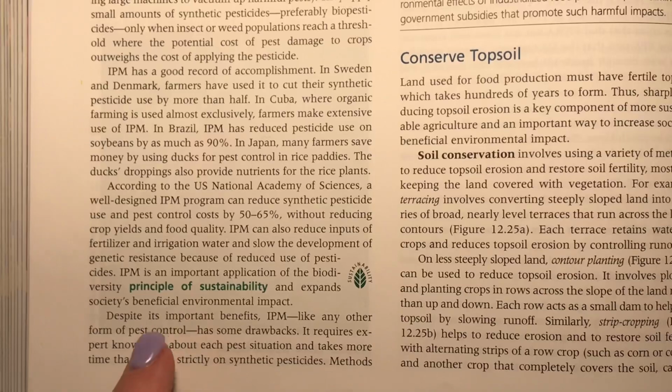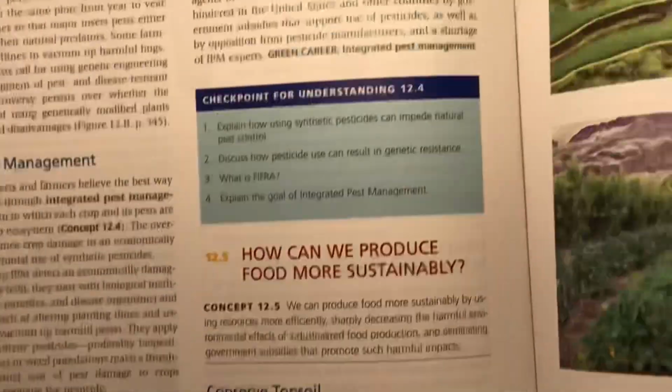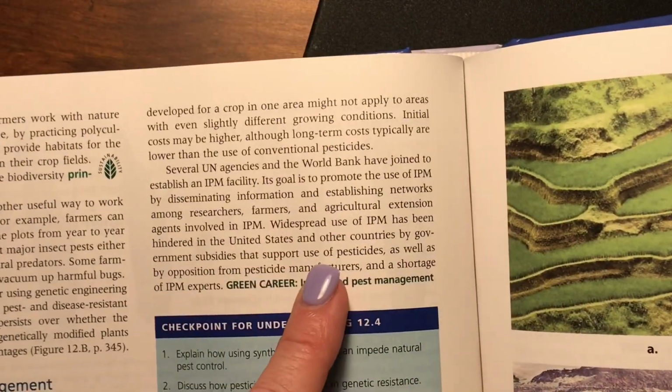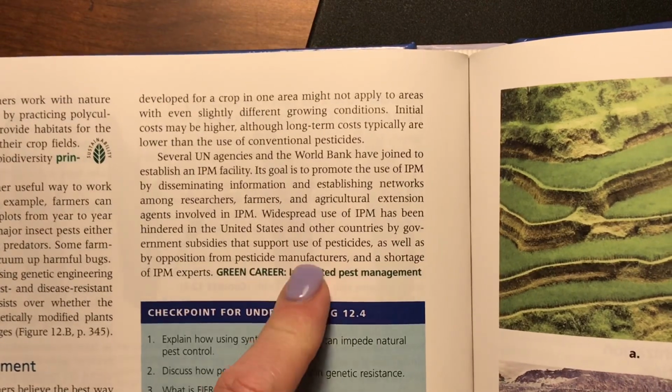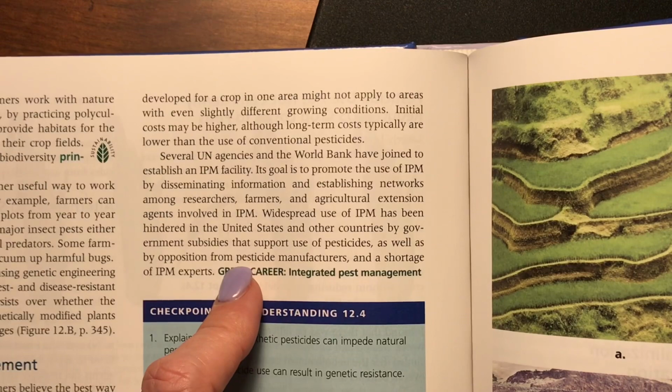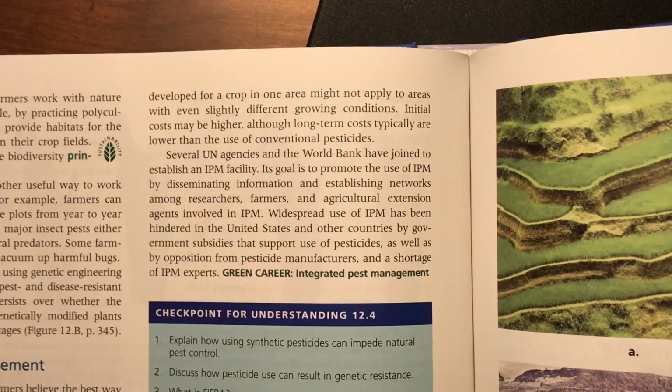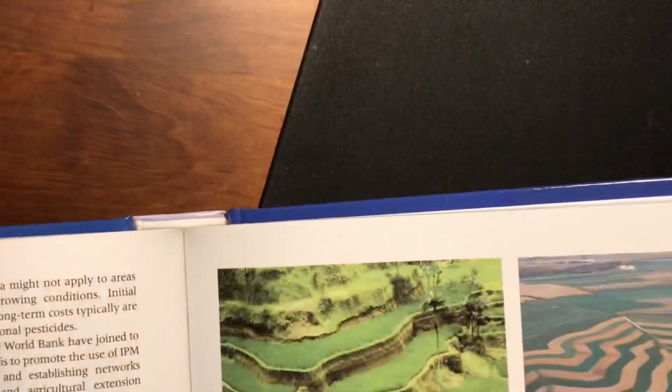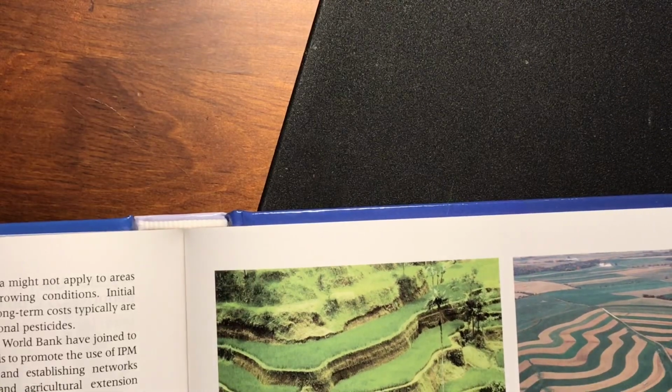But again, it has some drawbacks. Make sure that you read those. The rest of the semester is all about that pro and con list. All right, so let's go ahead and talk about, okay, it's all done. So that is the extent of pest control, and there you go, we're all done.